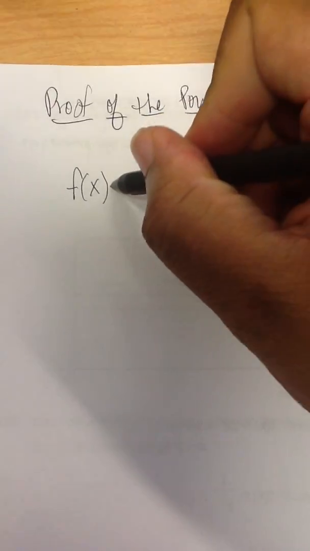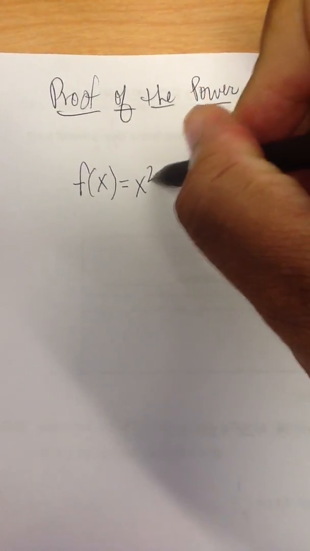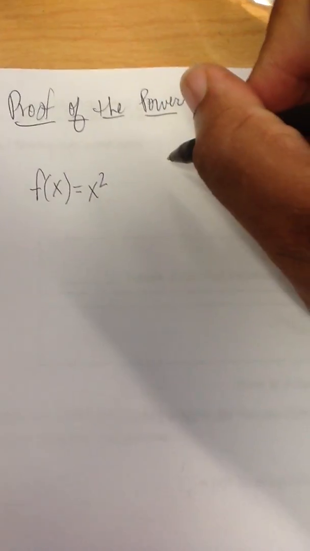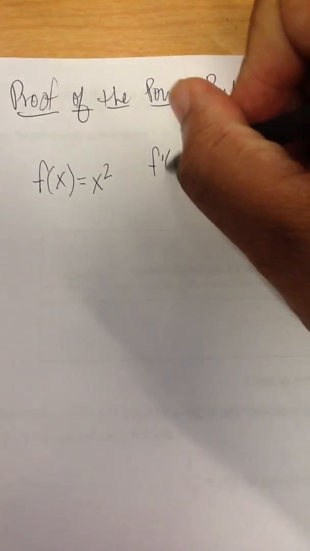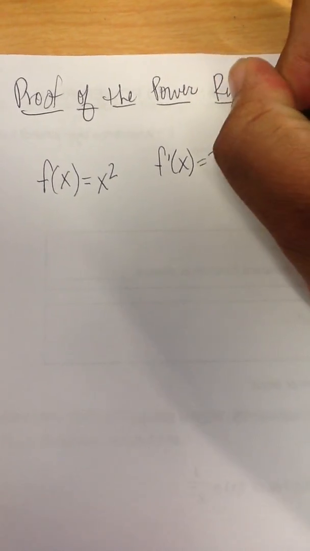Okay, this video is the proof of the power rule. So this will help you with the notes for T24. Let's just say I started off with the function f of x equals x squared, and I want to find the derivative. That means I'm finding f prime of x. I want to see what that is equal to.